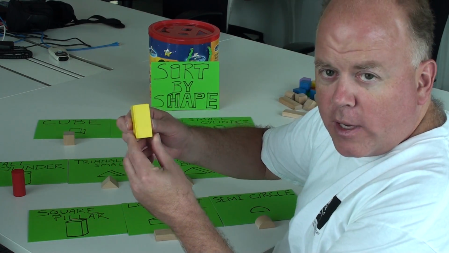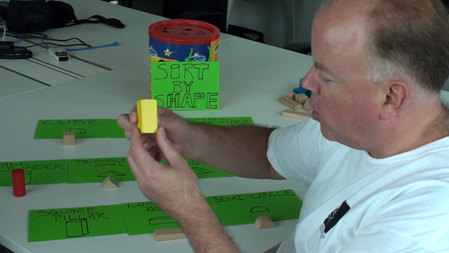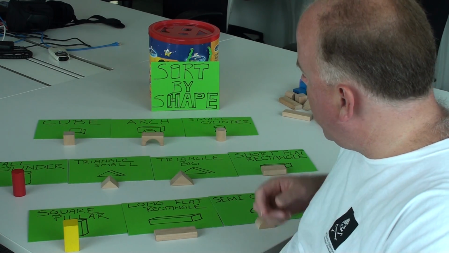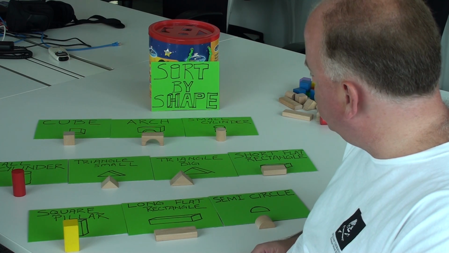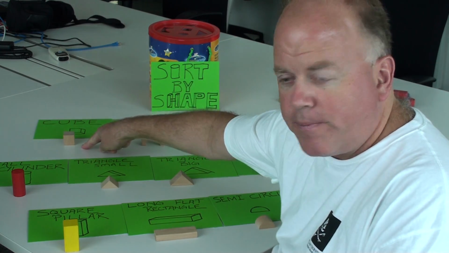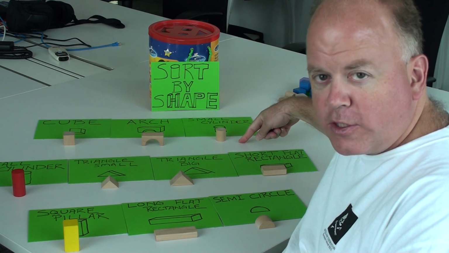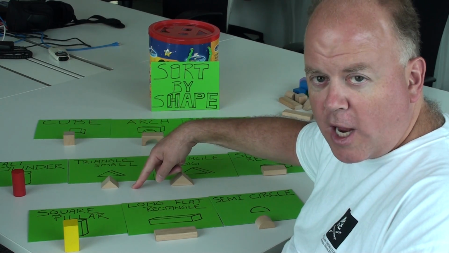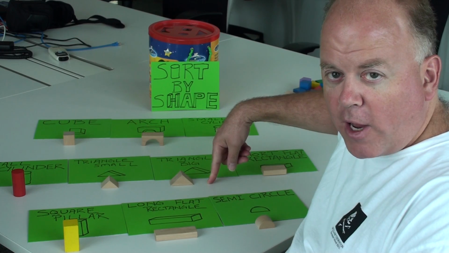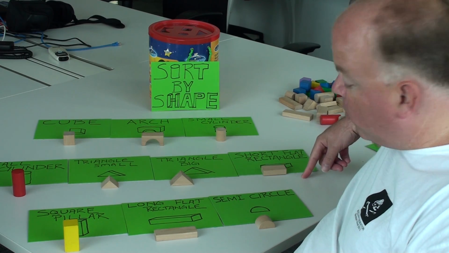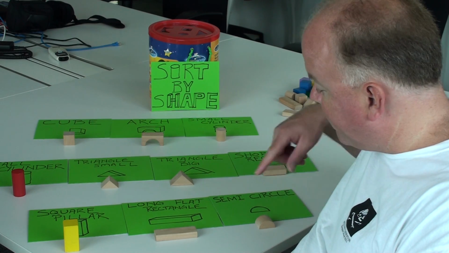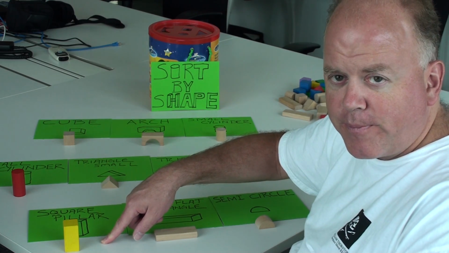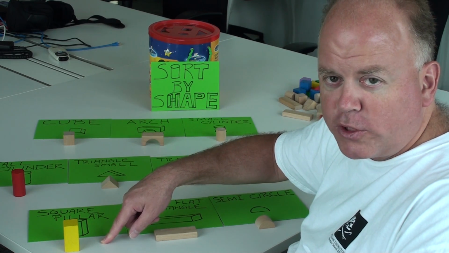And this block is a tall square pillar. So we'll put it in the square pillar pile. Okay? Now we have 10 shapes. The cube, the arch, the small cylinder, the tall cylinder, the small triangle, the big triangle, the short rectangle, the semicircle, the long flat rectangle, and the square pillar. So we're going to sort the shapes based on those shapes.